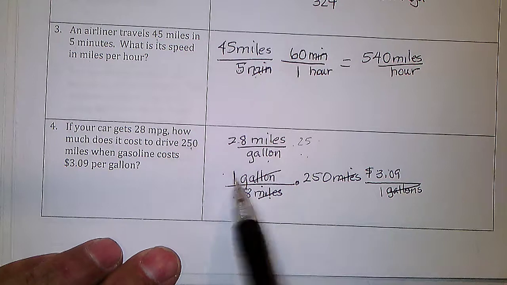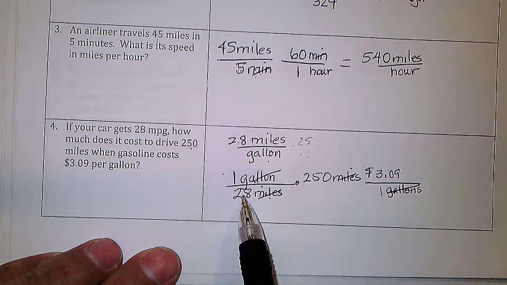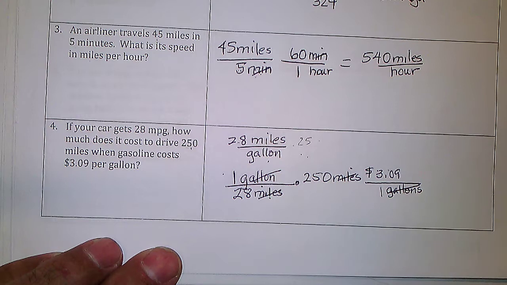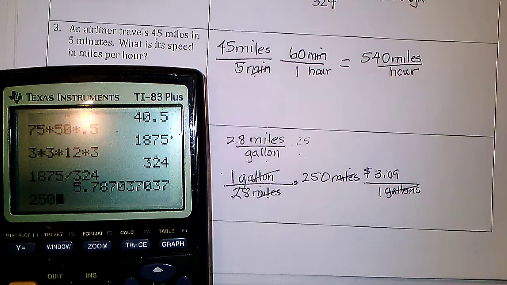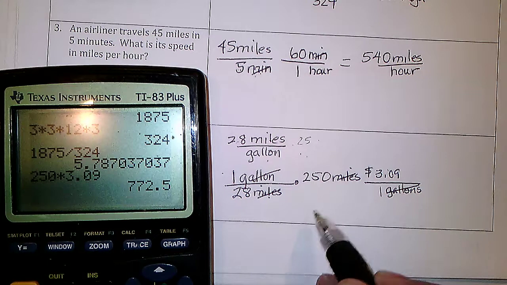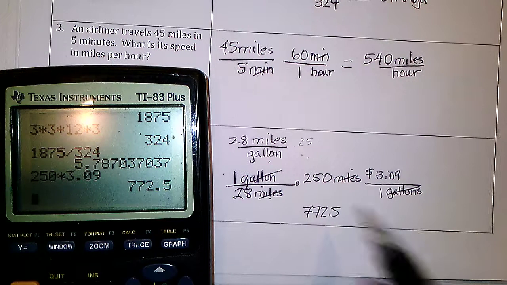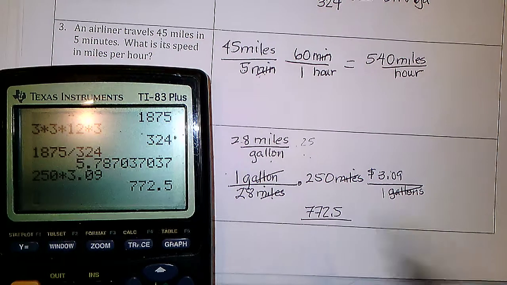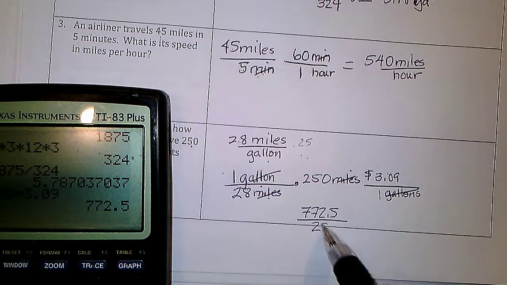So I'm going to get 1 times 250 times 3.09 divided by 28 times 1. So the numerator is going to be 1 times 250 times 3.09. That's 772.5 over 28 times 1 is 28.